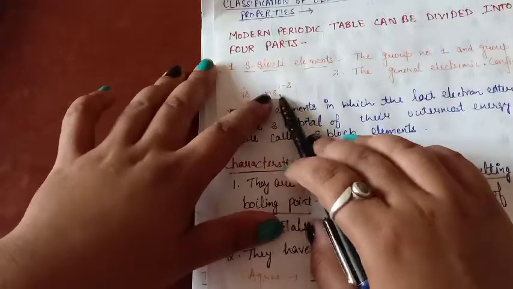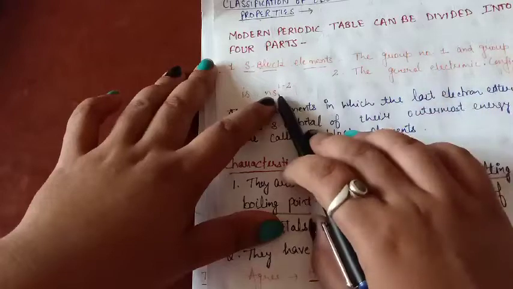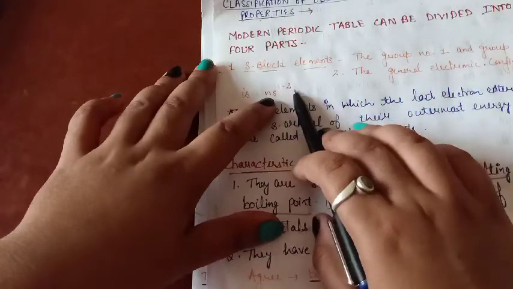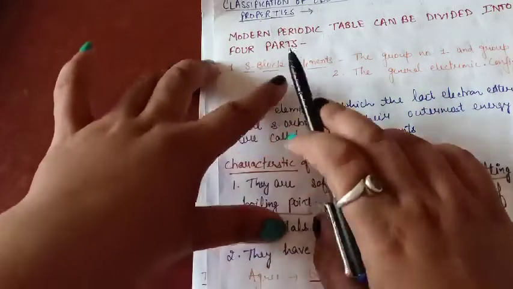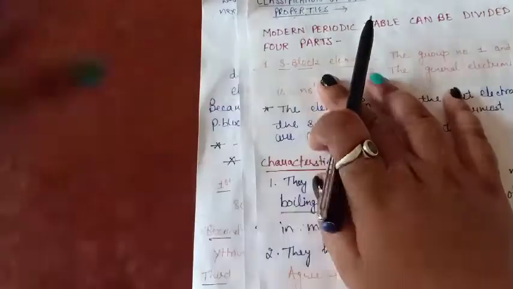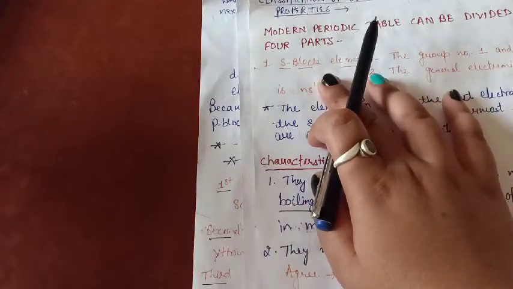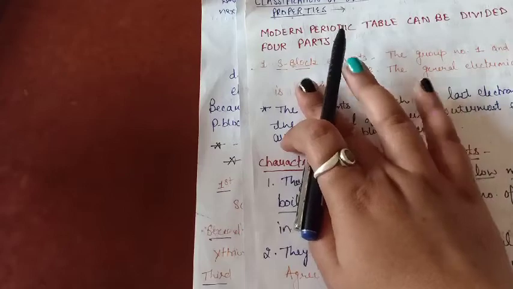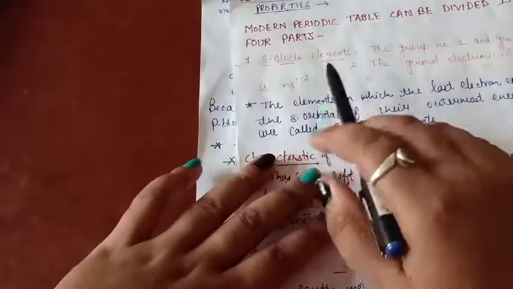So we are writing for both group 1 and 2. The general electronic configuration is ns1 to 2. 1 will be for which one? If I say ns1, this would be for group 1. If I say ns2, that will be for group 2.